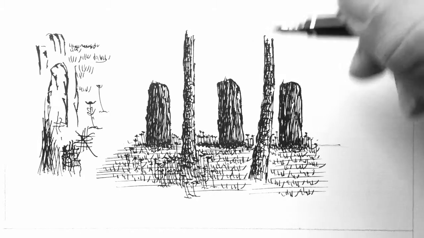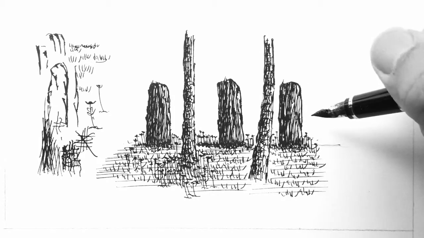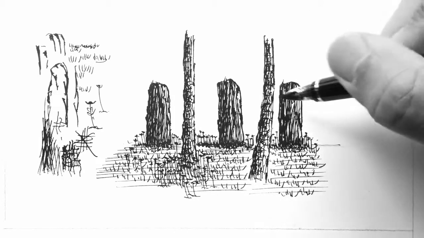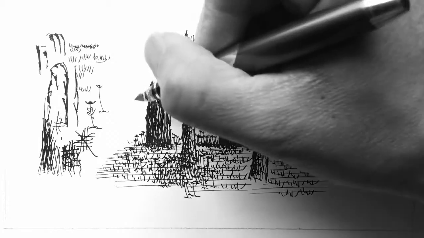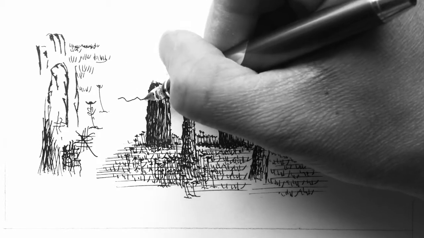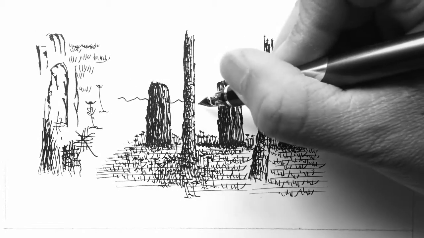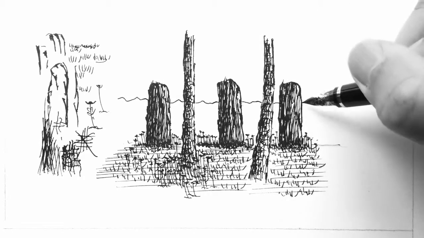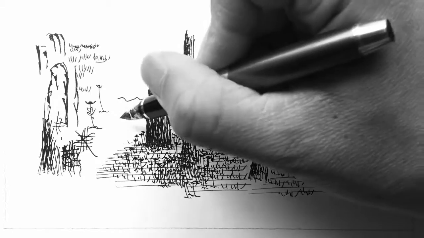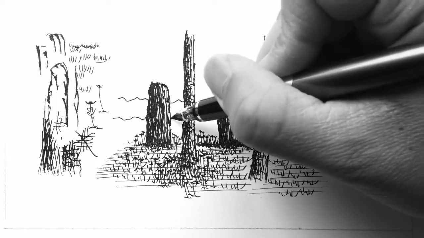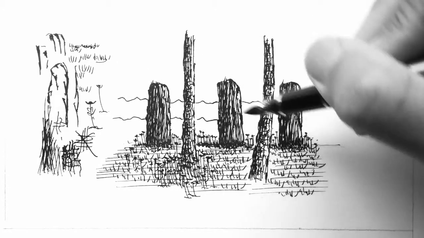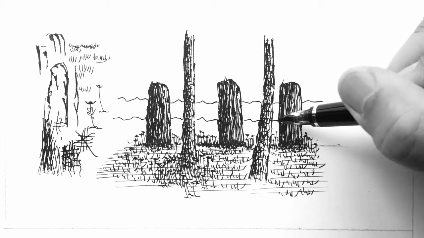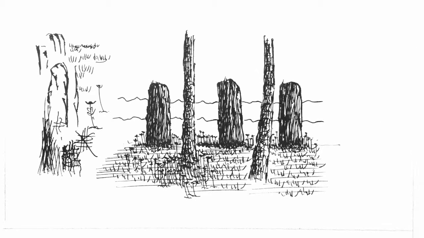What I will do is to also indicate that this is a fence. I can simply add a wire. So I just use this kind of jagged wire. I'm not using a straight line, but something like this, and then I will add one more over here. So now this is giving it a bit more appearance of a fence.